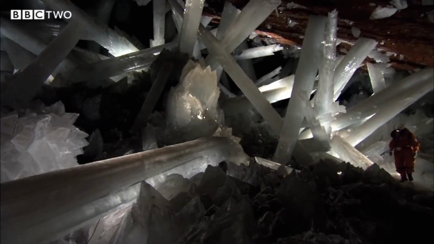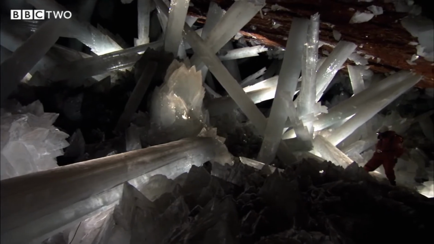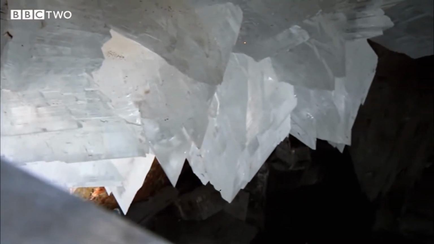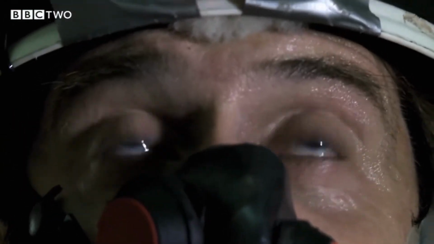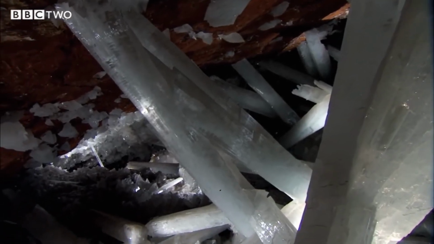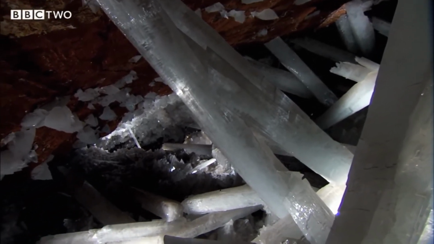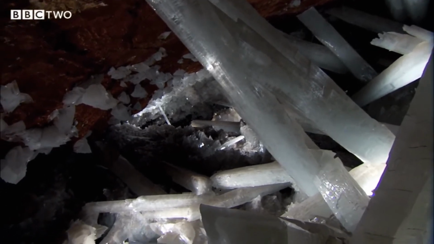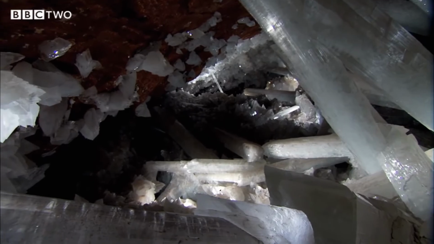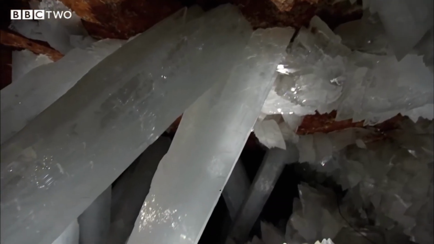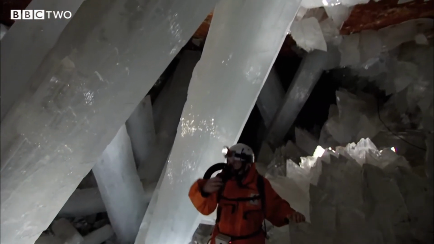That is unbelievable. This is just mad. Absolutely gorgeous, isn't it? This is La Cueva de los Cristales. For my money, the most spectacular cave of crystals discovered anywhere in the world.